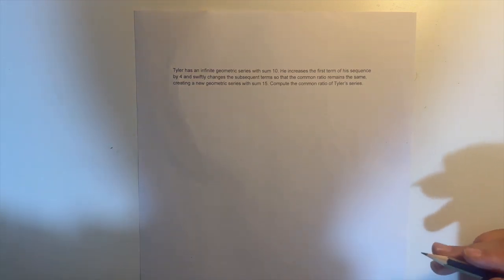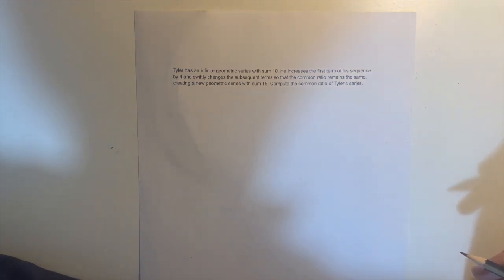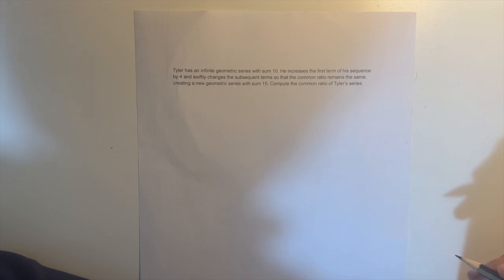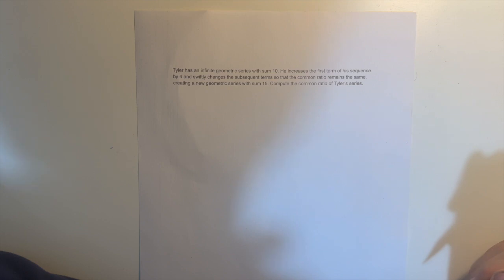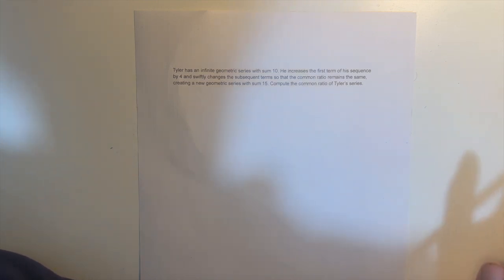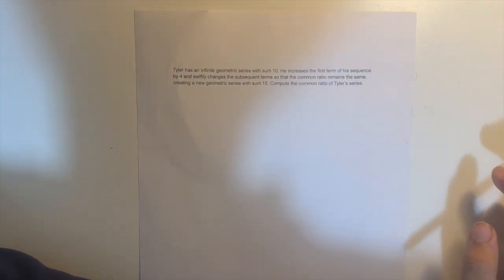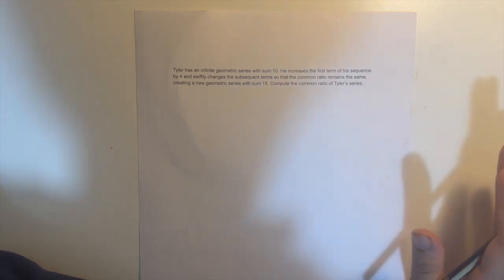Hi everybody, so today we have this problem on infinite geometric series from the HMMT, the Harvard MIT math tournament. This problem was presented by Isabella Quan and it was presented, I believe, in the November 2023 tournament. So I am here today to help explain its solution. So here we're dealing with infinite geometric series.